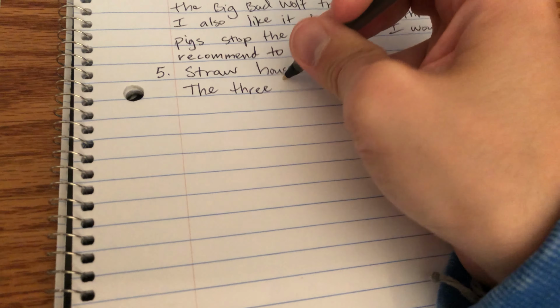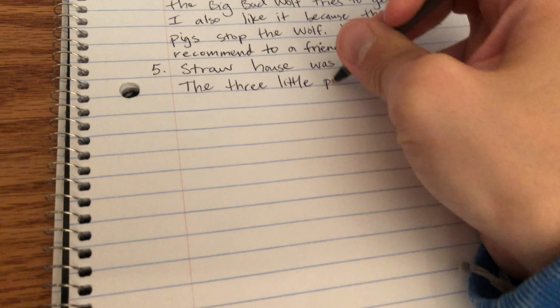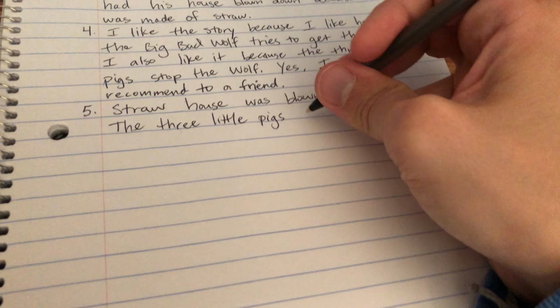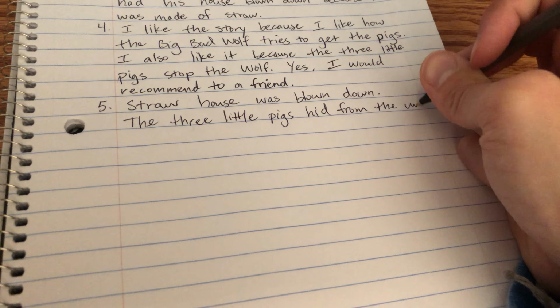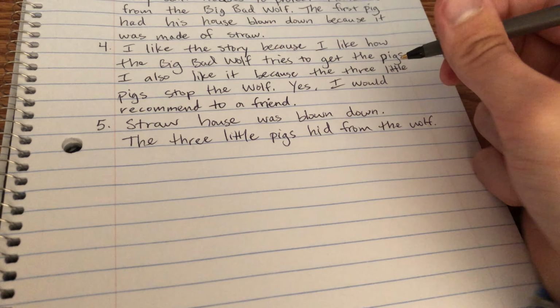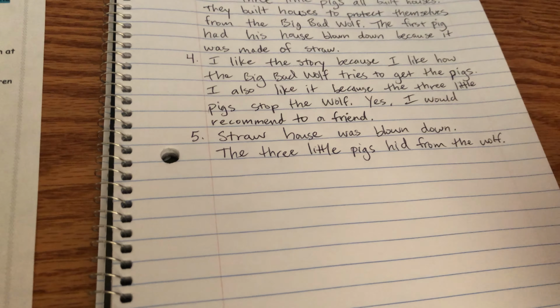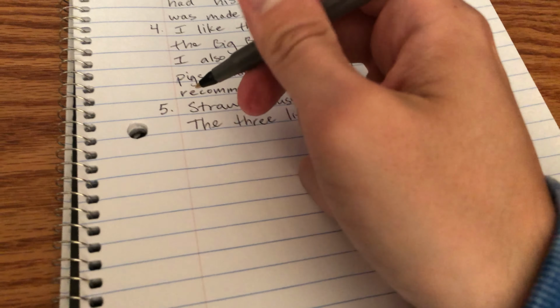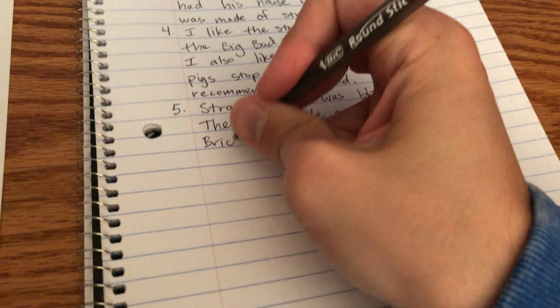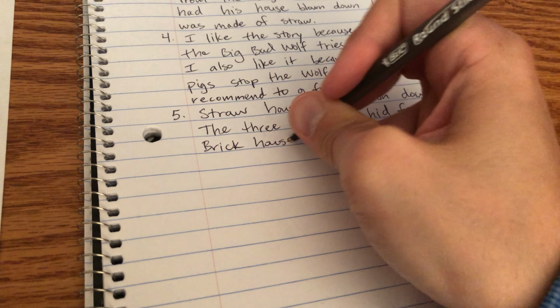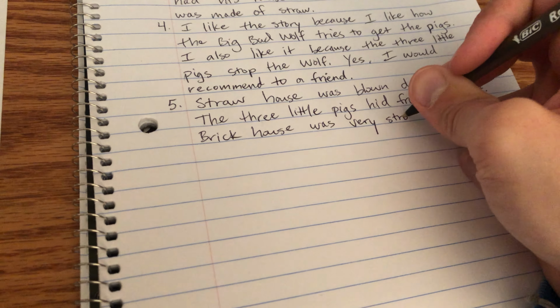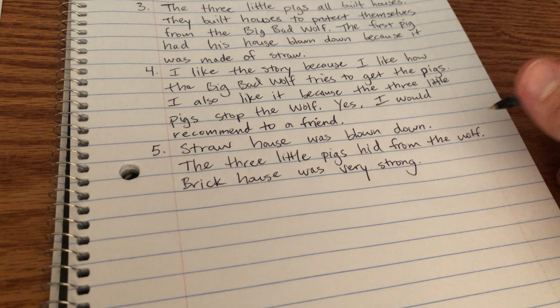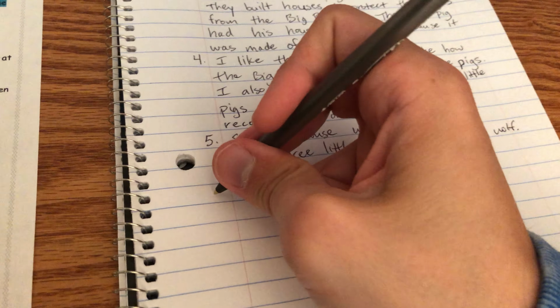The 3 little pigs hid from the wolf. And then finally, I could say, let's see here, what could you do? Another noun, brick house was very strong, and it didn't get blown down.